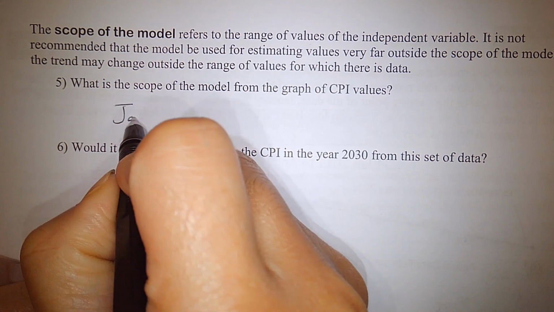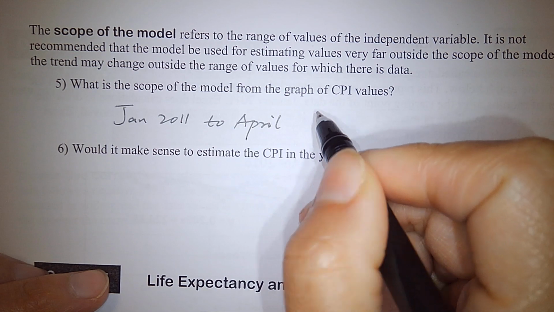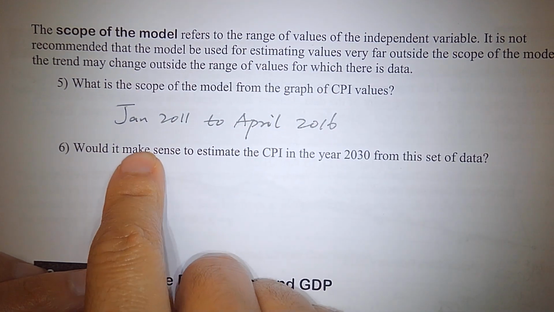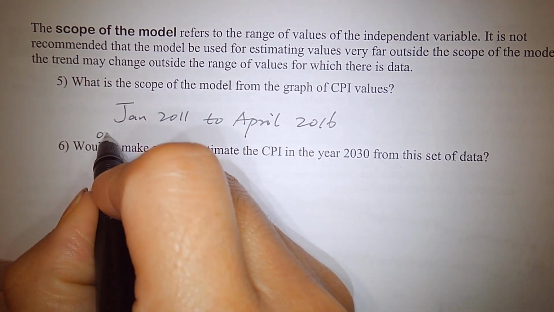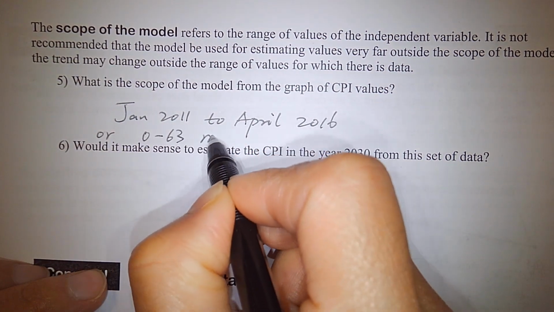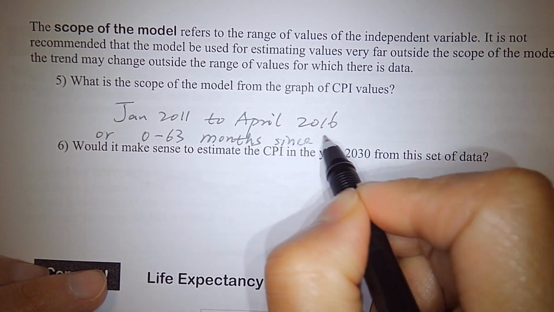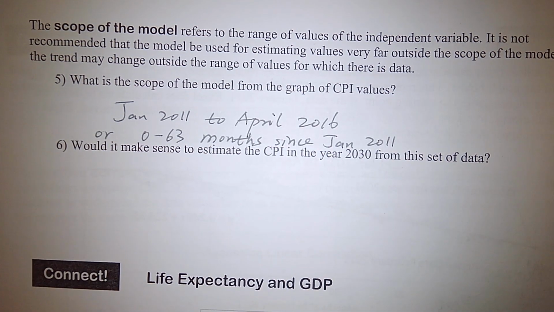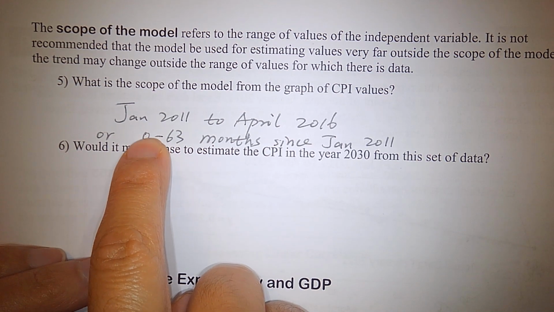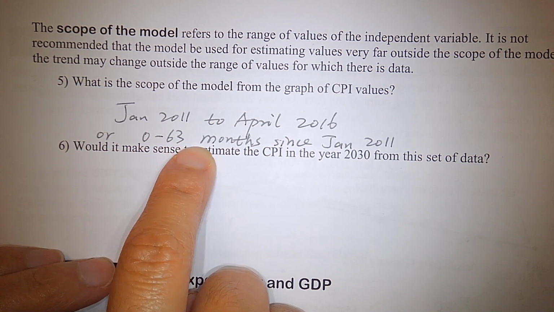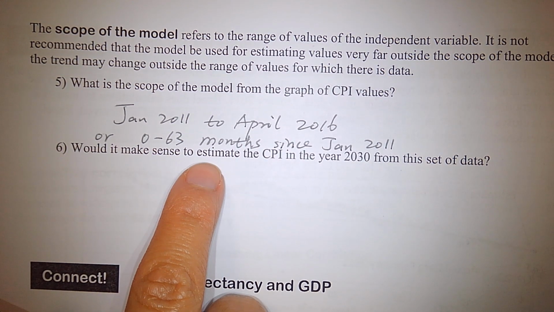Yeah, from January 2011 to April 2016, or you say from 0 to 63 months since January 2011. Either way, including month 0, that's 64 months in total. About 5 years, right? 5 years and then 4 months.